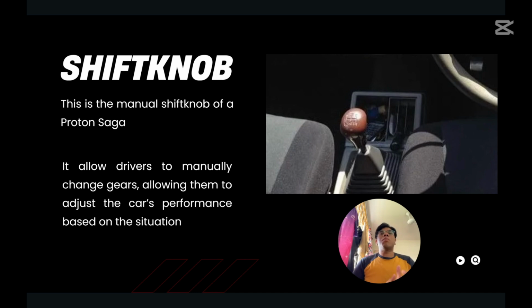So now I'm going to explain another component in automotive vehicles that is more important for the manual transmission car, which is the shift knob. So basically, as you can see in the picture, this is the manual shift knob of a Proton Saga, which allows drivers to manually change gears, allowing them to adjust the car's performance and speed based on the situation on the road.